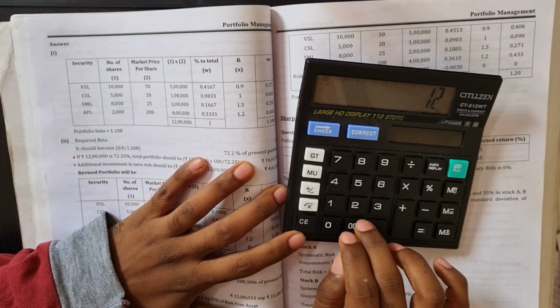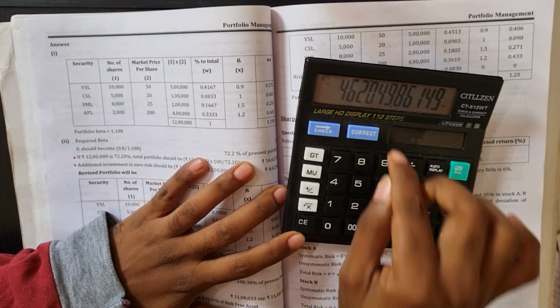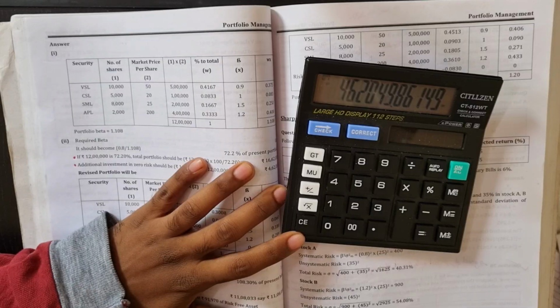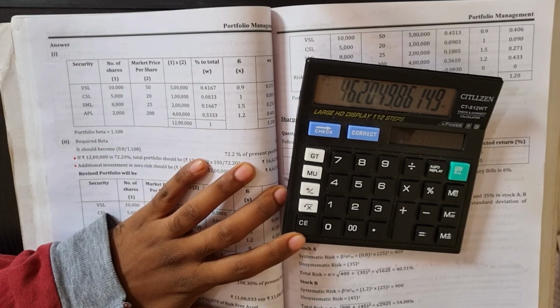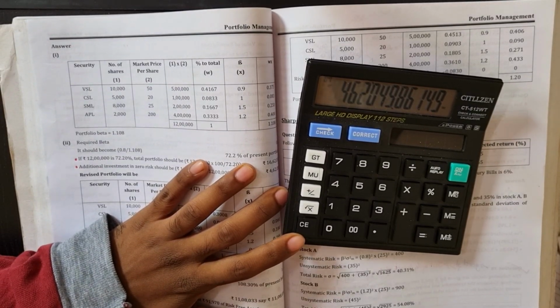It is 12 lakh. So how much is the risk-free portion we need to invest? 4,62,050. This is my risk-free portion.